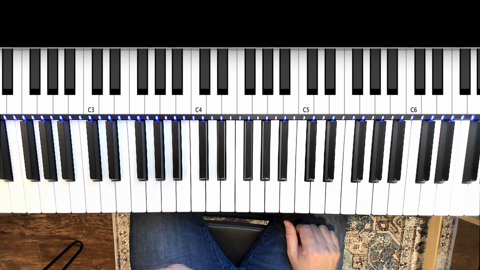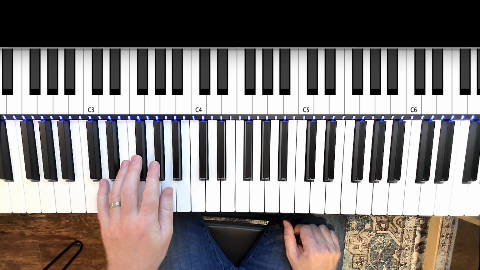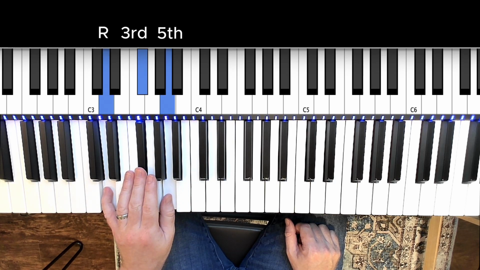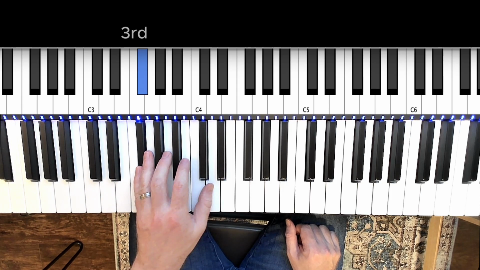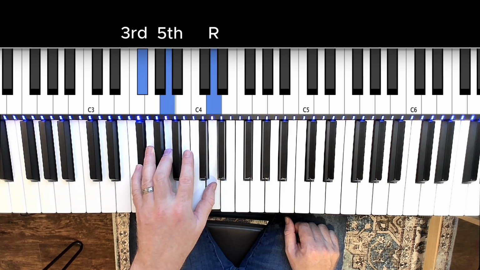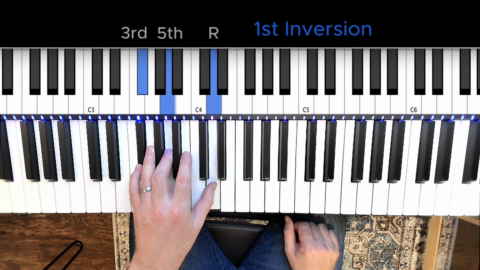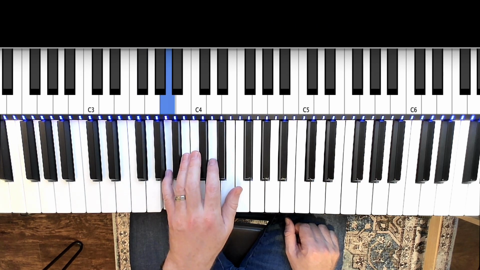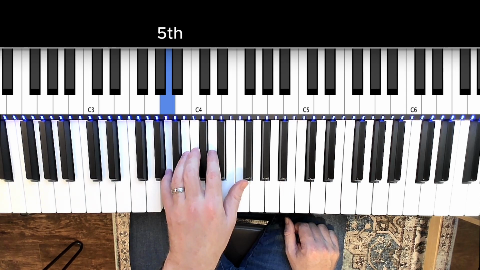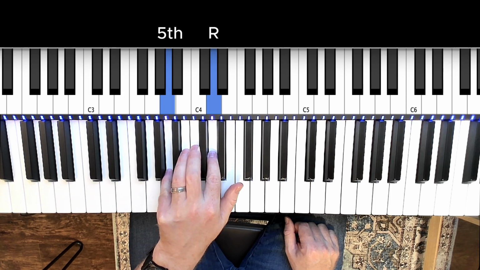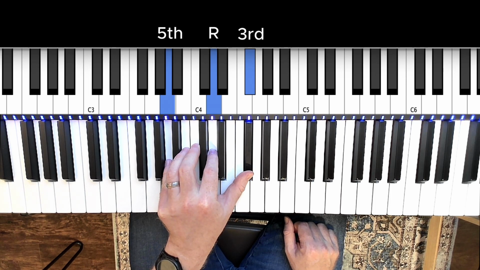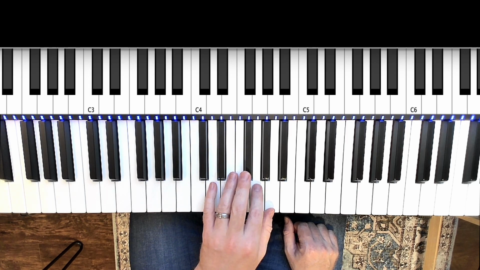Okay, let's see what that looks like in the left hand. Let's do a D chord. So we have our root, our third, and fifth. Now the third is in the bass, the fifth is in the middle, and the root is on the top. So first inversion. Now the fifth is on the bottom, root is in the middle, and third is on the top. That's second inversion.